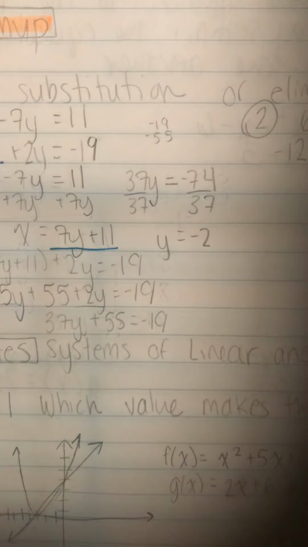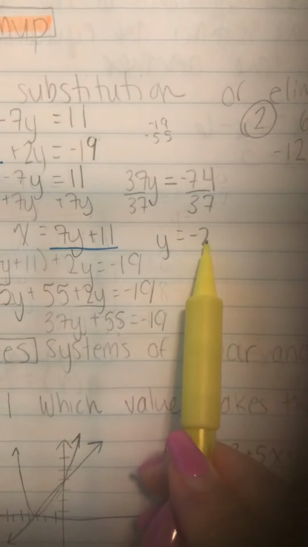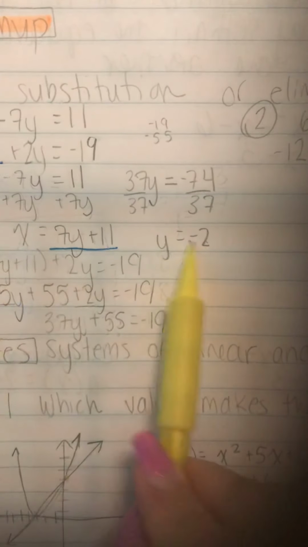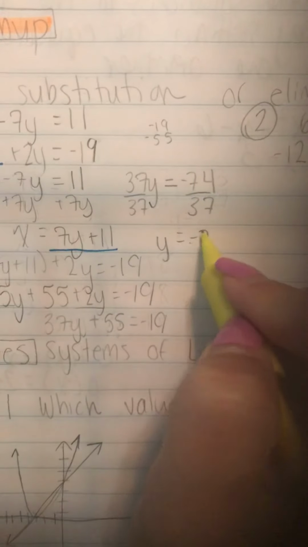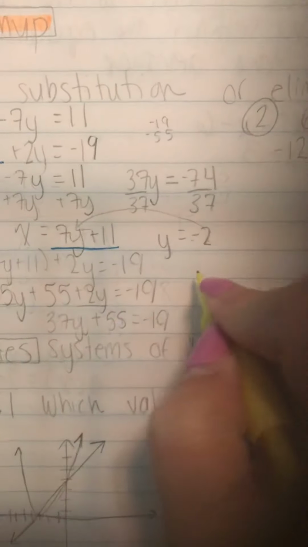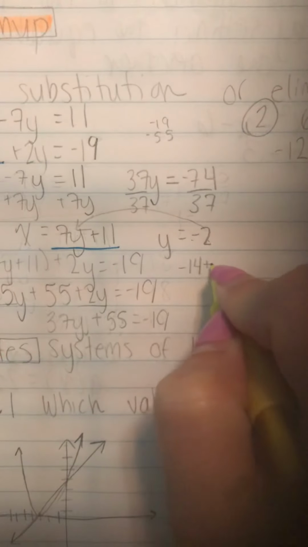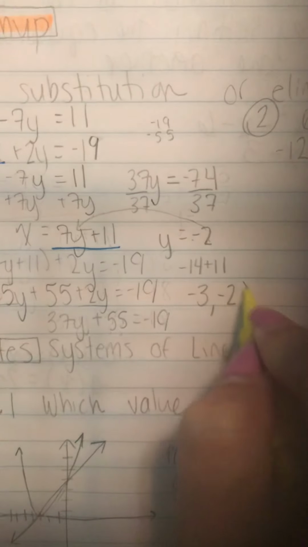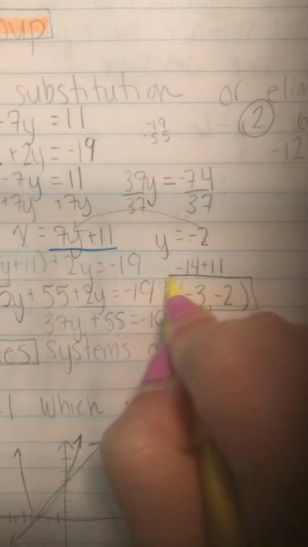Now that's only my y coordinate. I got to plug this into this guy to get what x is. So plug in negative 2 in for the y. So we could do this in our head. What's 7 times negative 2? That's negative 14 plus 11. So x is negative 3, y is negative 2. Final answer.